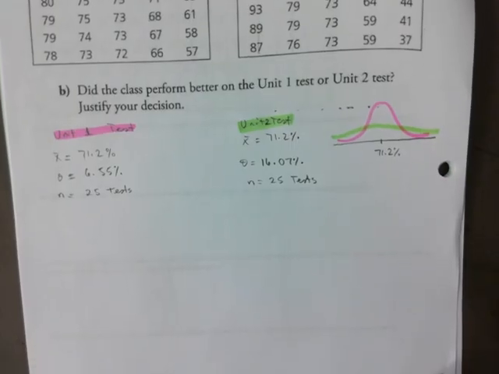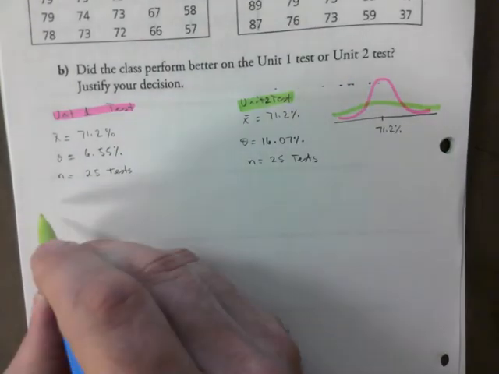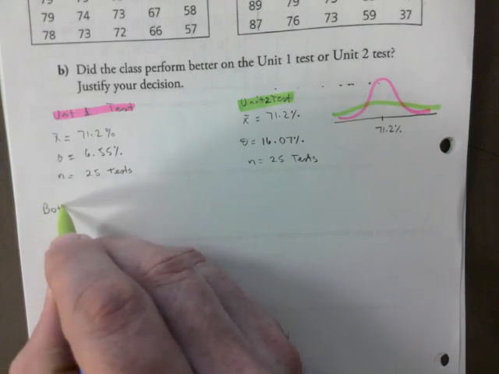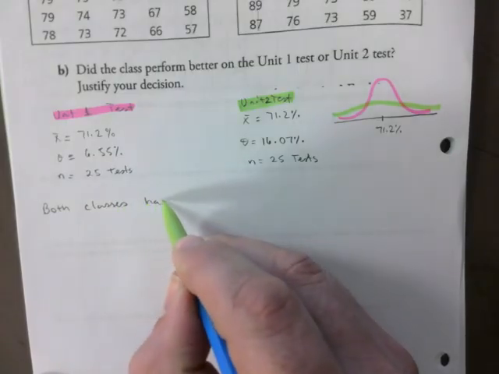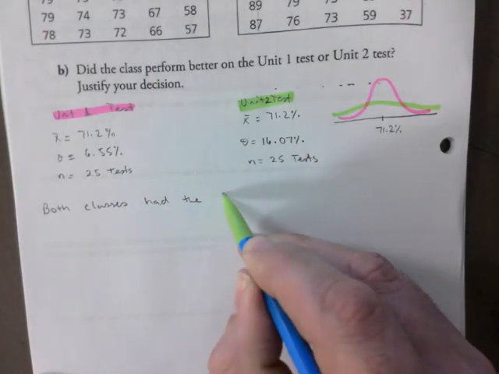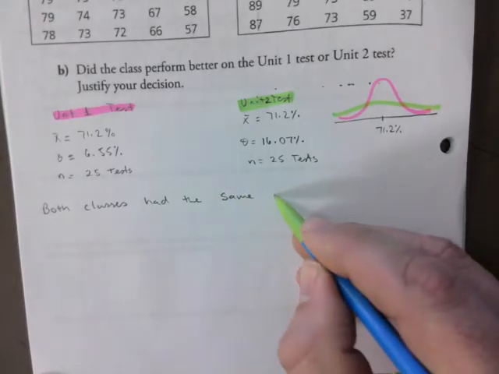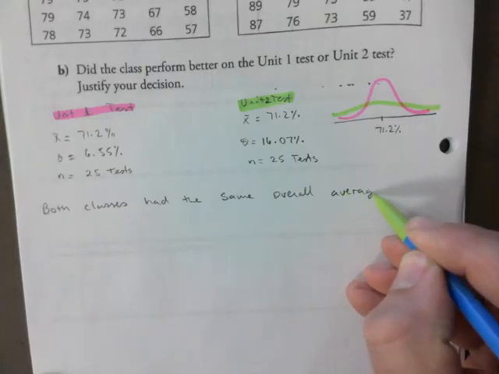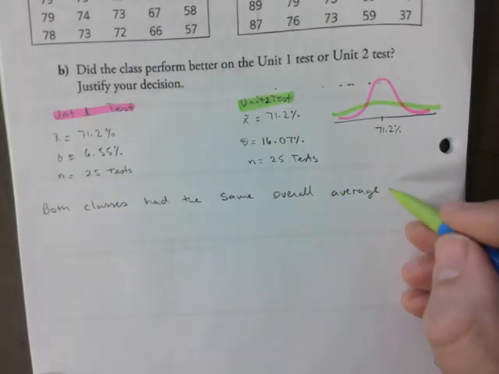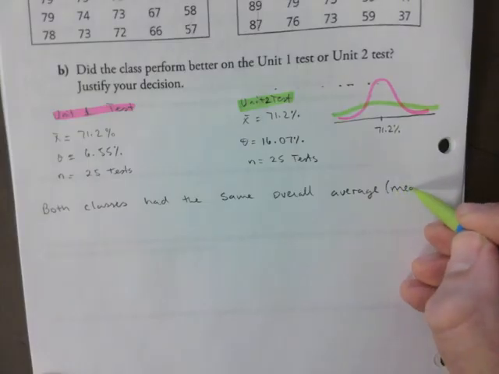So let's describe this set, okay? Both classes had the same overall average, and you can write this down. And we know that because of the mean, right?